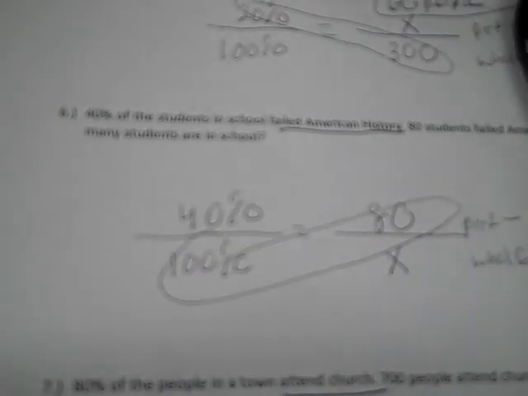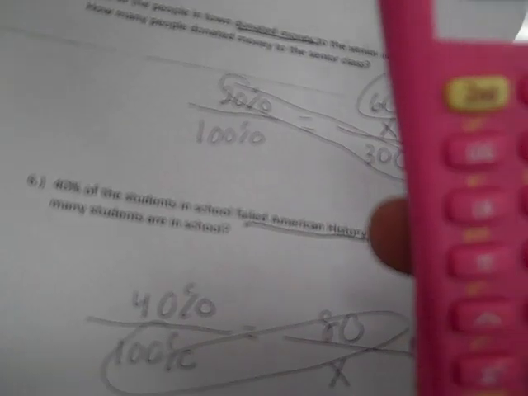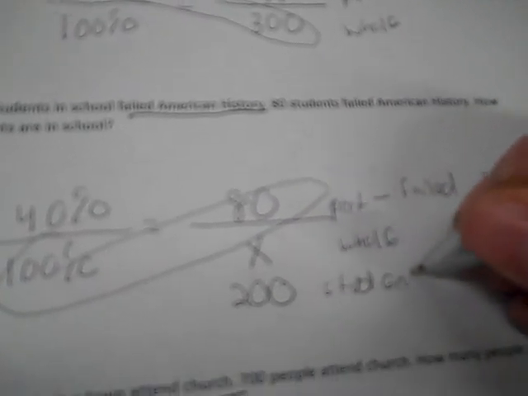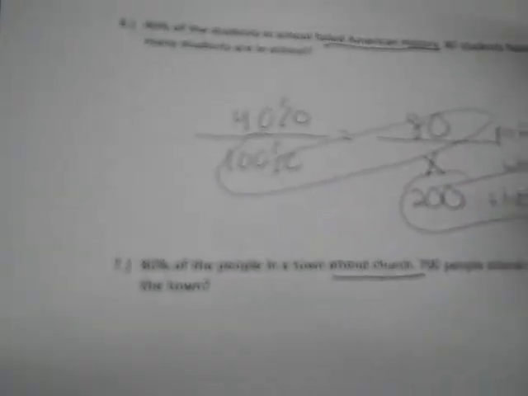Cross multiply and divide. So 100 multiplied by 80 divided by 40 is 200. So there are 200 students whole. Again, with percent problems with one unit, the label matches.